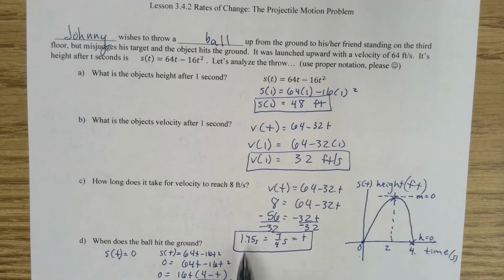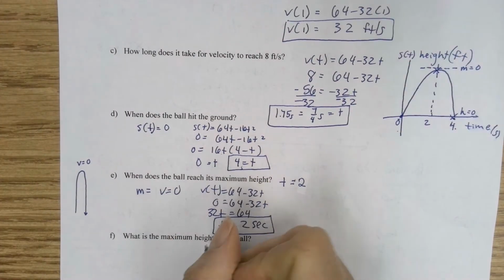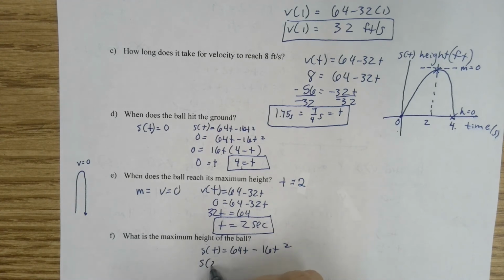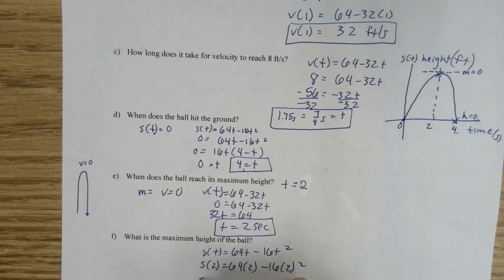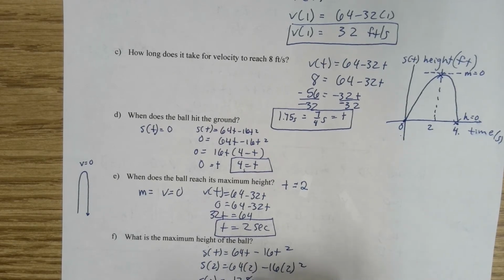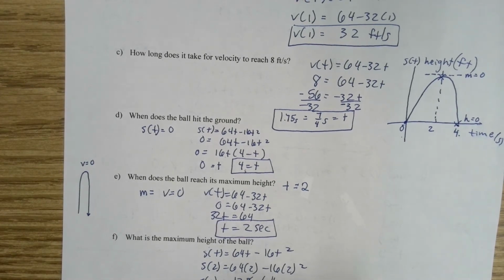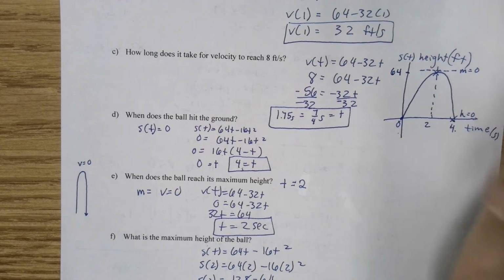So we can go all the way back to our original function. This was a formula for height. So S of t equals 64t minus 16t squared. We're going to substitute a 2 in here. So we have 128 minus 4 times 16 is 64. So we have a height of 64 and we are in feet. So 64 feet is actually the highest height that we reach. So if we were going back to that little picture way over here, this highest height here would be 64.